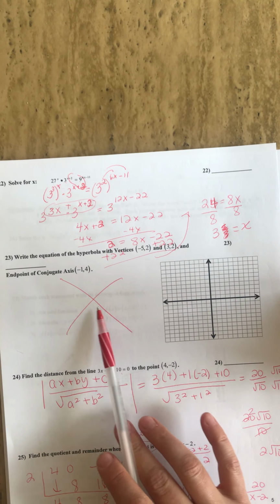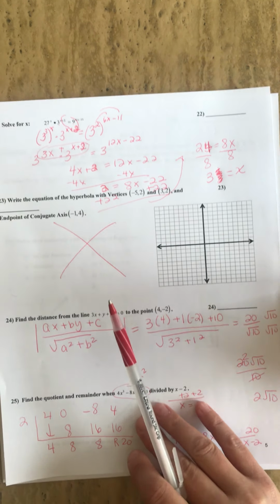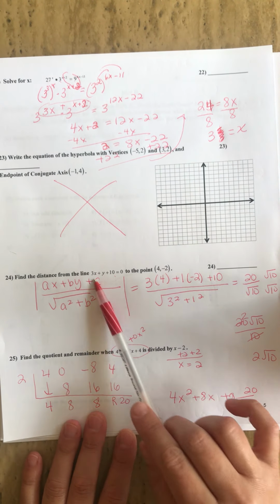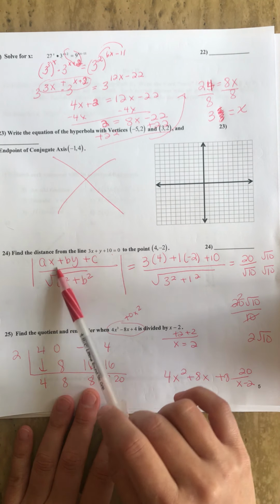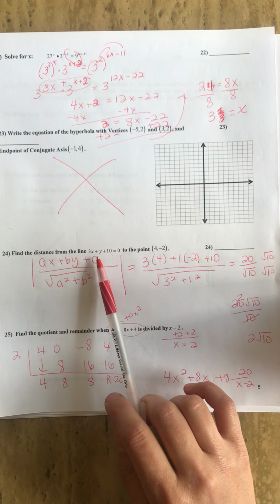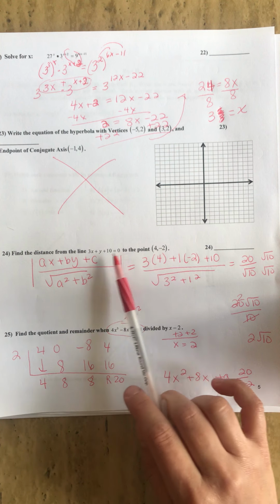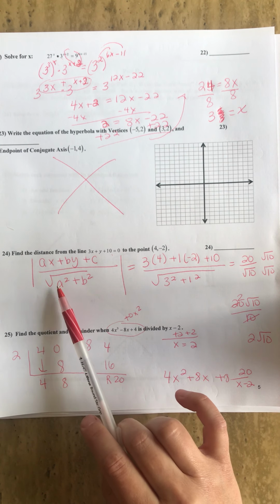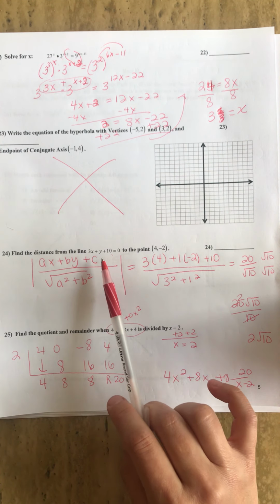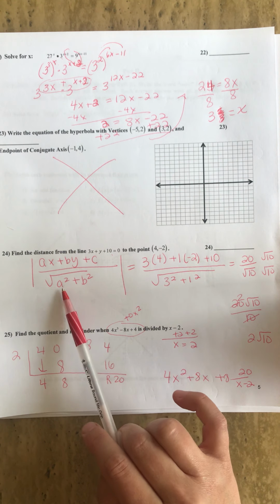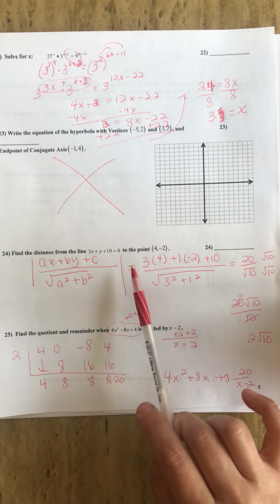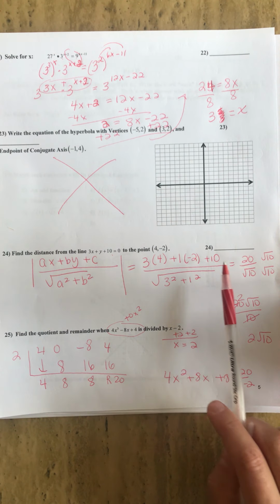Okay, for 23, you guys can go ahead and skip that. We didn't touch upon that. All right, this formula is given, so you guys would just have to go to your formula sheet and make sure that you use that. You're going to substitute this in for x, this in for your y, and when you do your a and your b, you want to make sure that you use this for your a and your coefficient in front of your y for your b. Okay? And other than that, you just throw that right into your calculator.